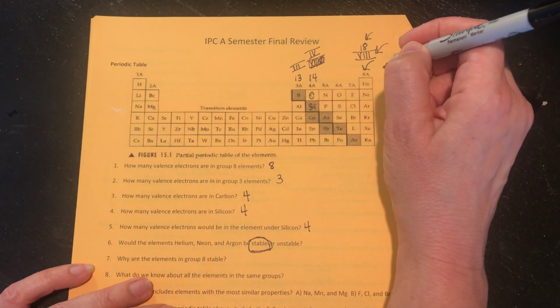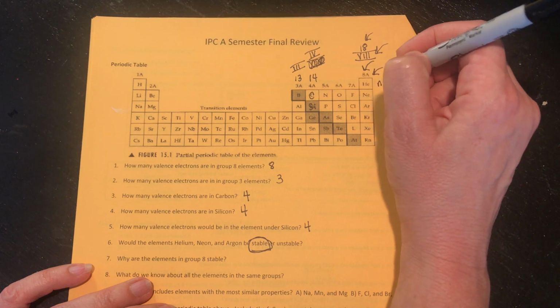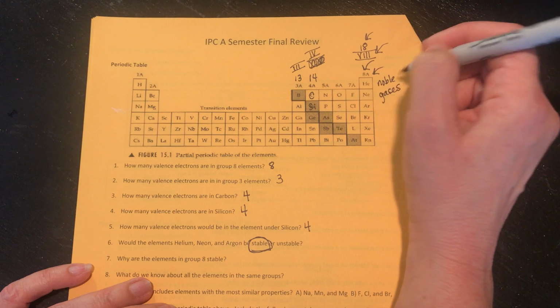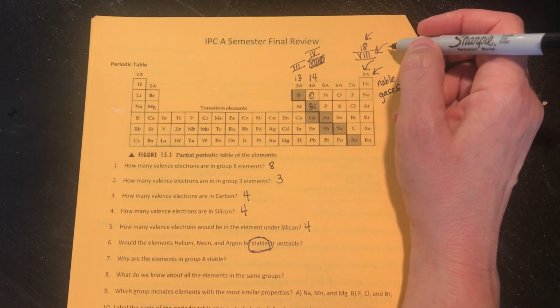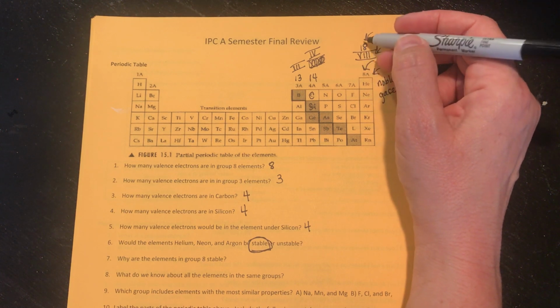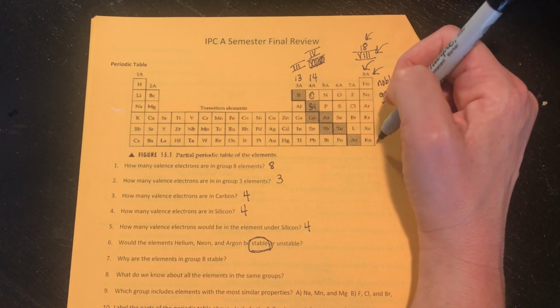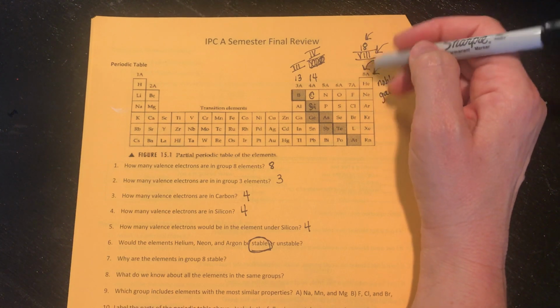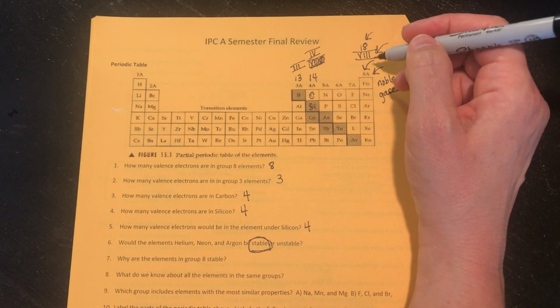You do need to know that. These are called the noble gases. I'm not sure if you need to know that, but you do need to be aware that these elements that are in group 8 or 18 are very, very stable. Why? Because they all have 8 valence electrons in their outermost shell.